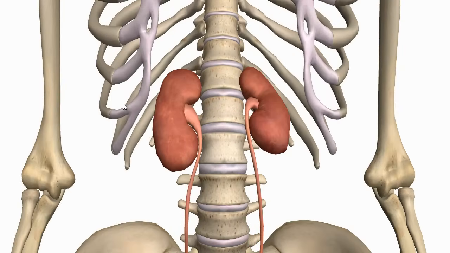Each kidney has a superior and an inferior pole, and medially you've got this vertical slit where various structures enter and exit the kidney, and this is called the hilum. The structure you can see here coming out of the kidneys is called the ureter, but you also have the renal artery and vein entering the kidney, and you've also got nerves and lymphatics.